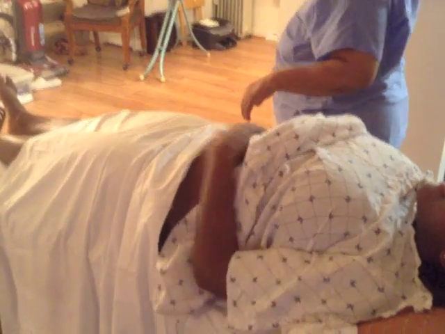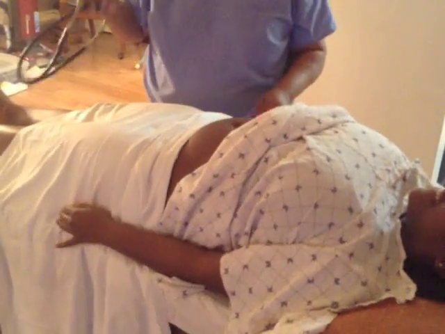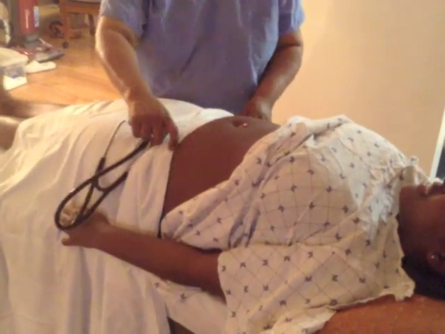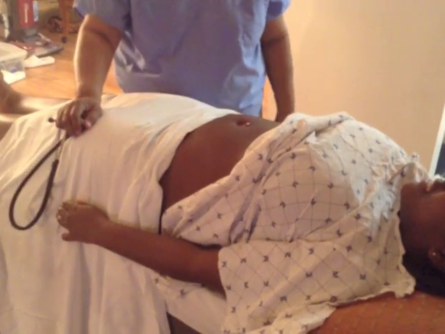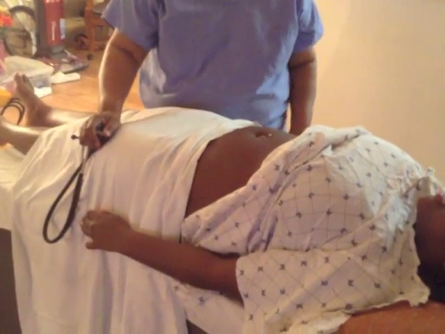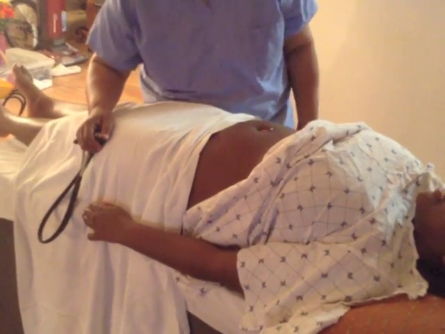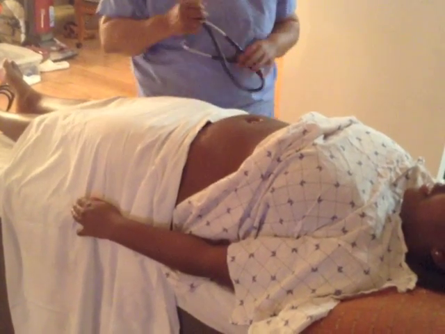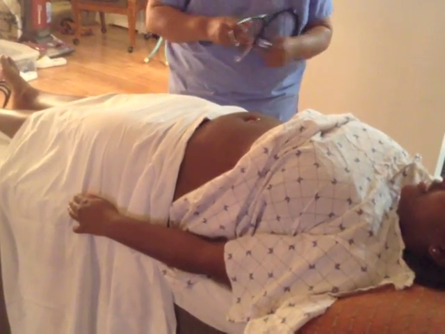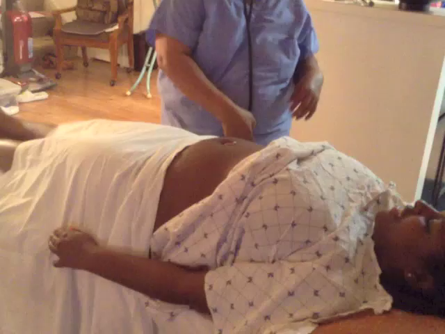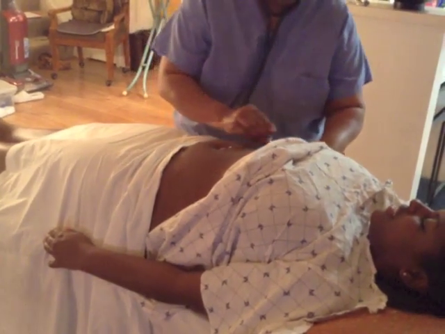What I'm going to do first is look for symmetry, contour, breathing in and out, movement, and any lesions. I'm not seeing any masses. It all looks good. Midline is good.